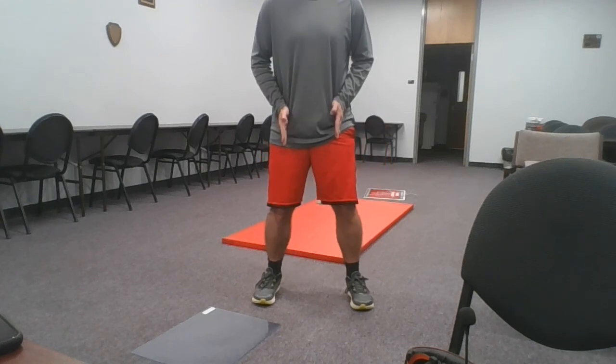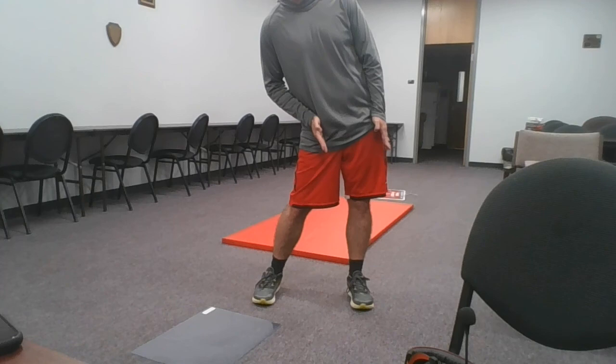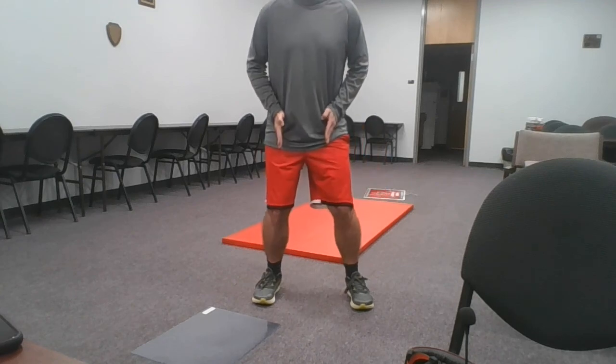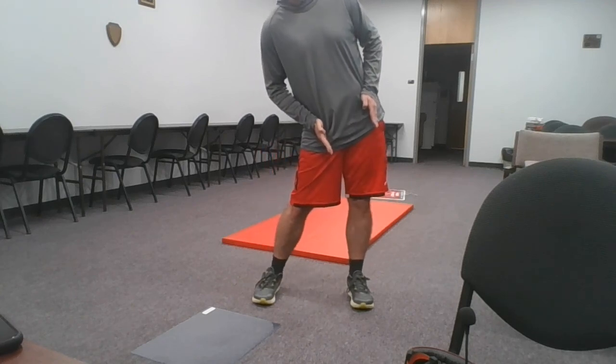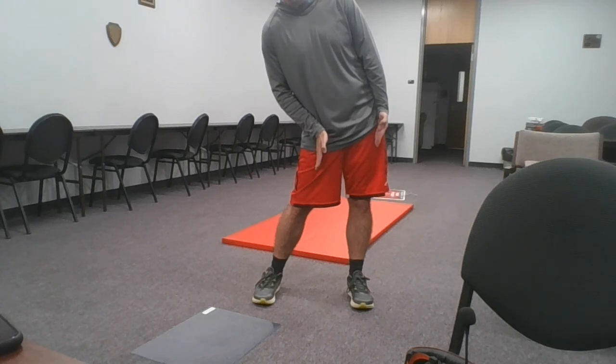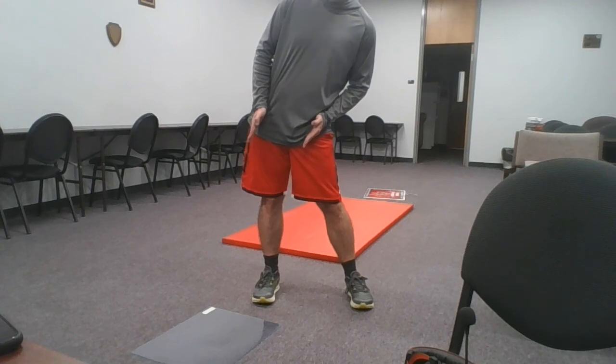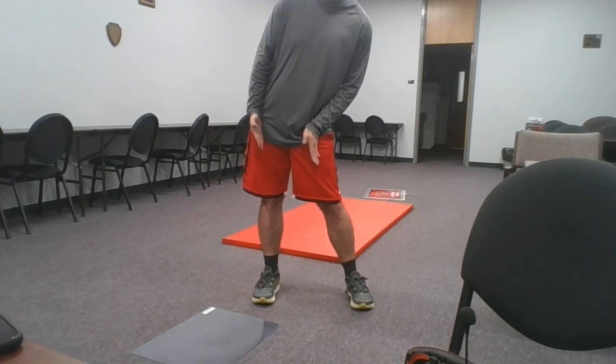They went from anatomical to my left hip being adducted and my right hip being abducted. Right lateral pelvic girdle rotation because of left hip add and right hip ab. Left lateral pelvic girdle rotation because of left hip ab and right hip add.